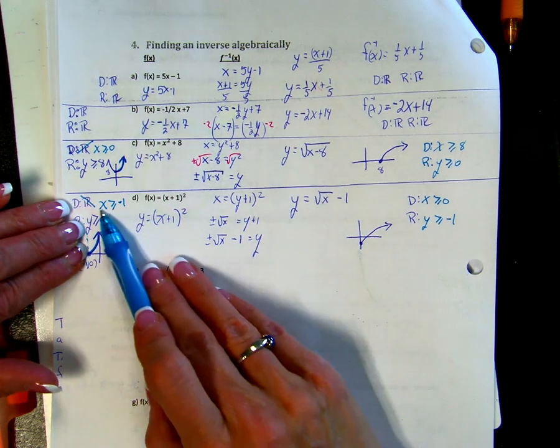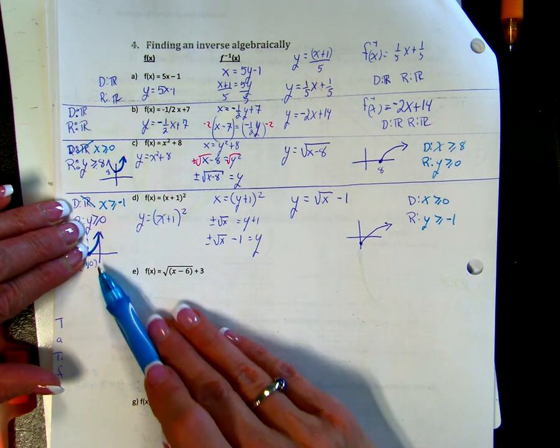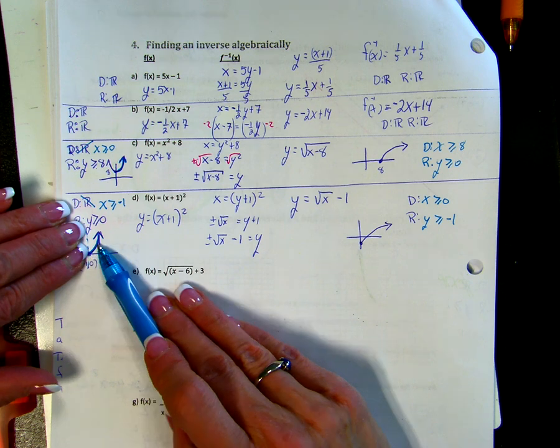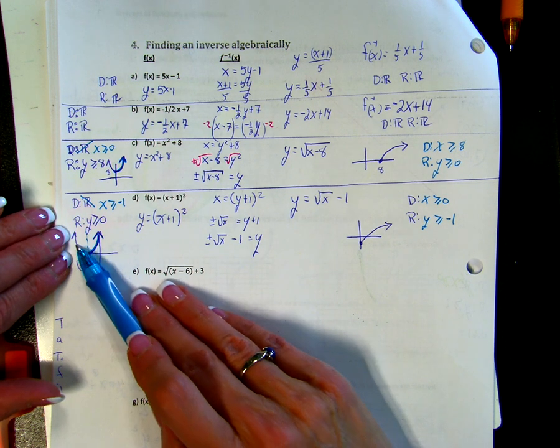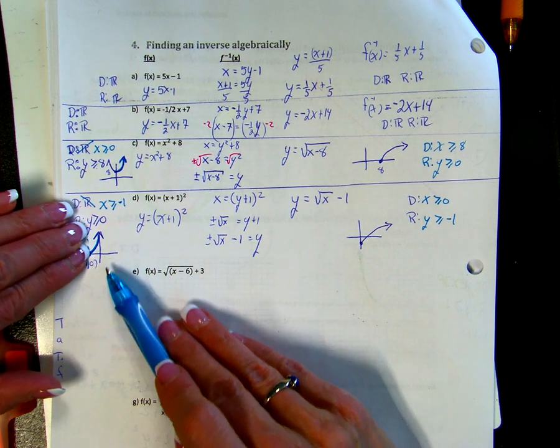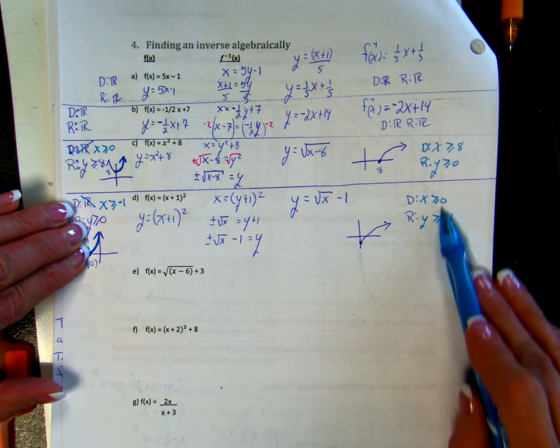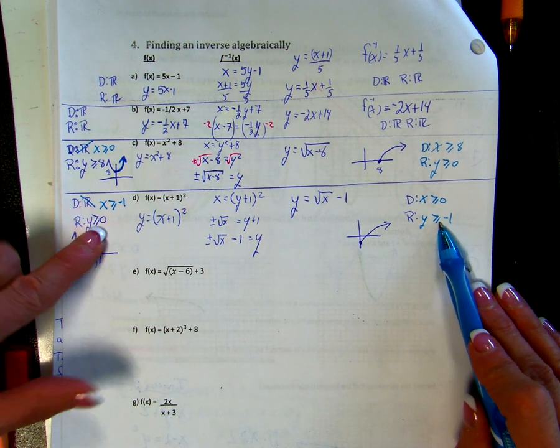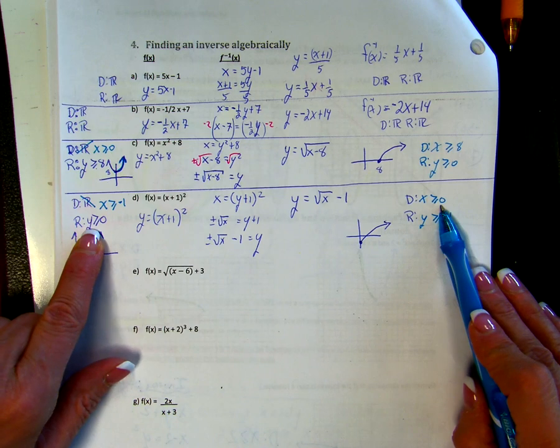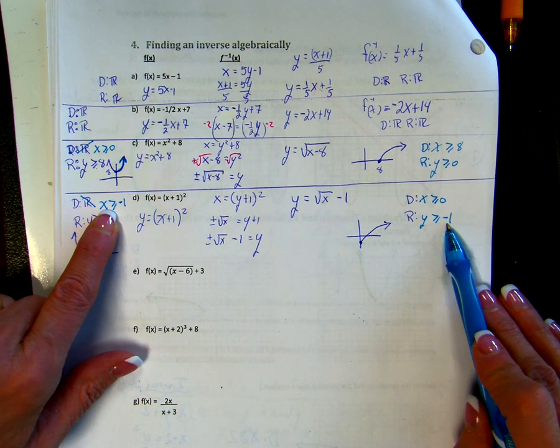So I had to restrict my domain x bigger than -1. So I'm just looking at this branch of it. I don't want it to turn around and come back up and not be 1 to 1. So how do I get the new domain and range? Old range is the new domain. Old domain is the new range.